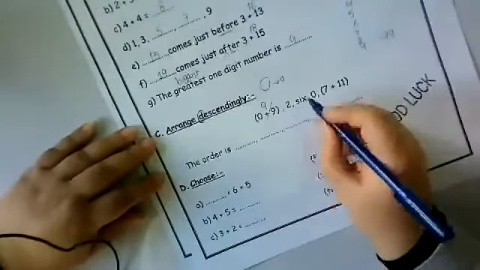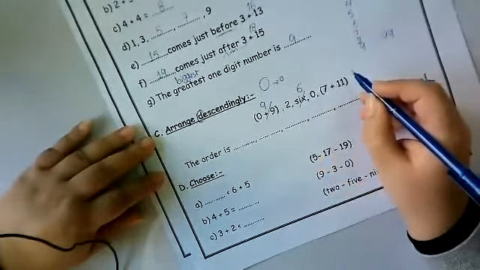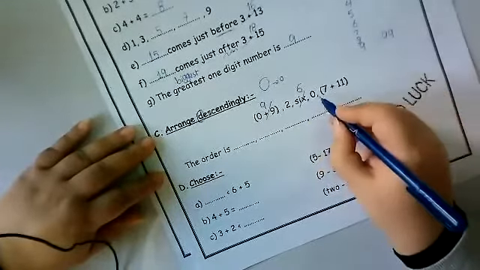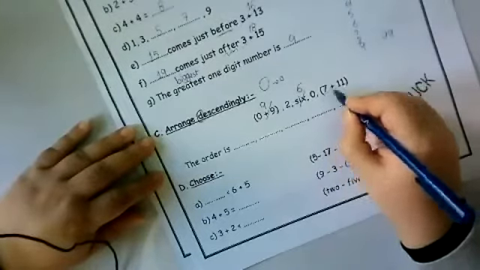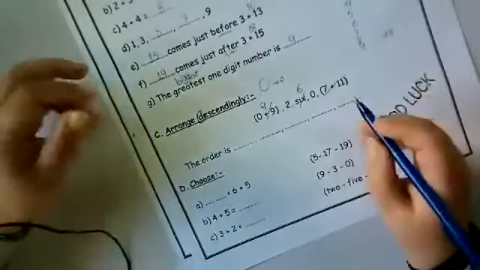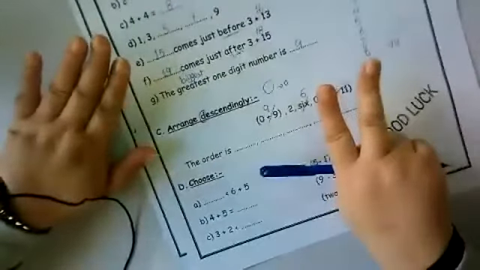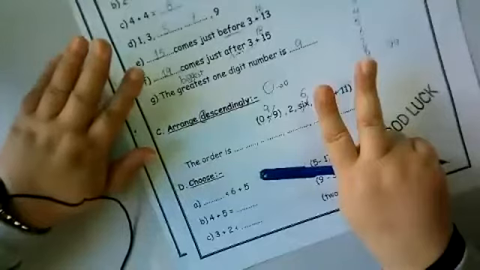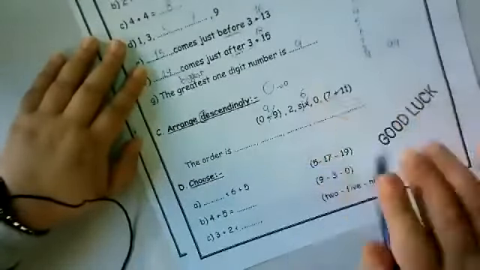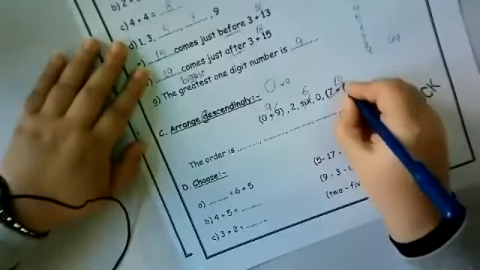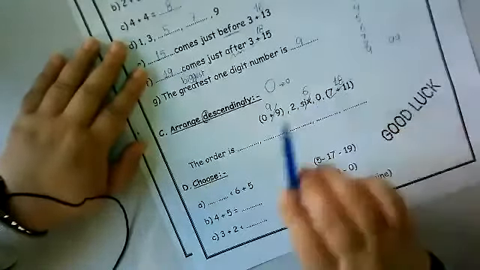Then 2, then 6, any number in letters, cross it out and put it in digits. 0 is okay. And then 7 plus 11, cross it out and do the equation. 11 plus 7: after 11, 12, 13, 14, 15, 16, 17, 18. Now we have 9, 2, 6, 0, and 18.